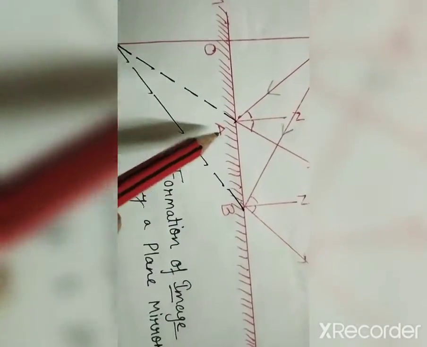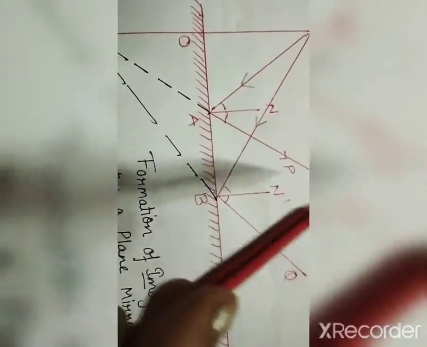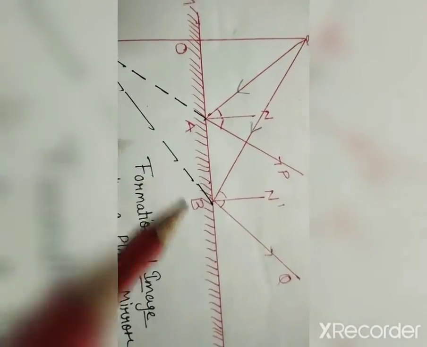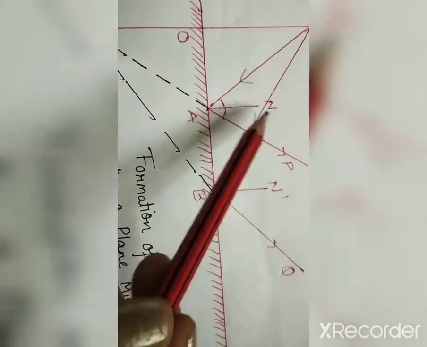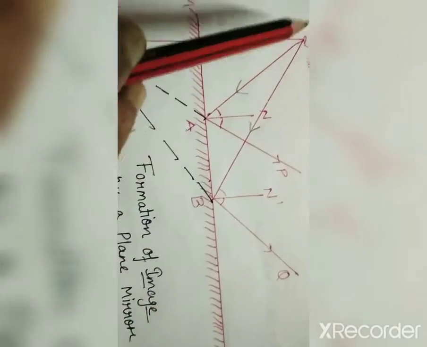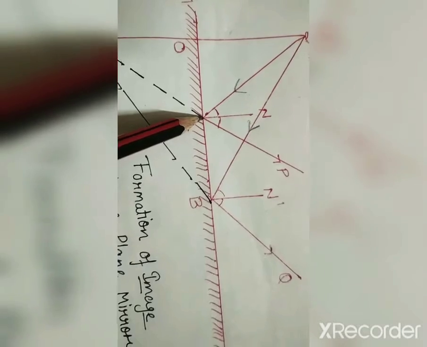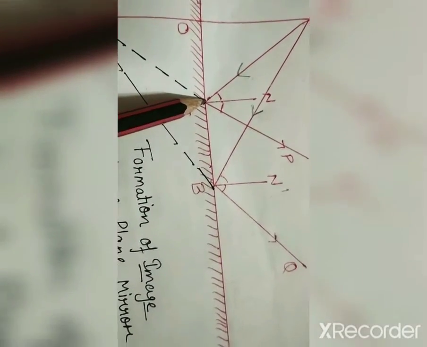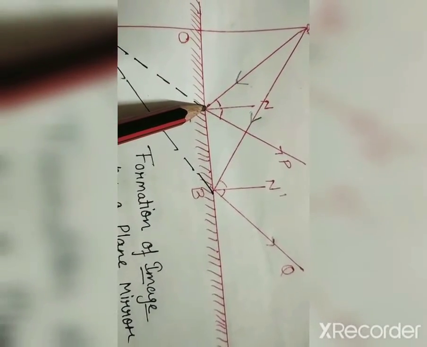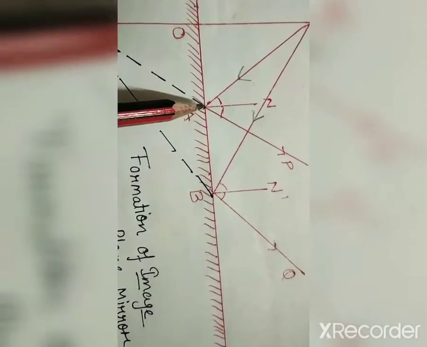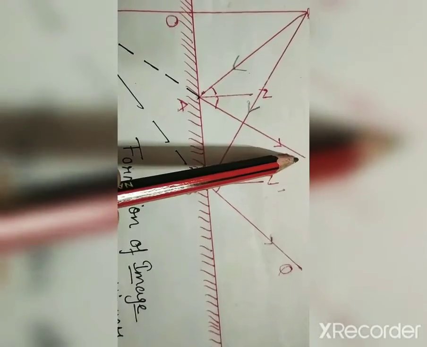So when we draw the rays AP and BQ, we find out that angle PAN and SAN are equal to each other, like the second law of reflection, which says the angle made by the incident ray and the reflected ray will be equal.